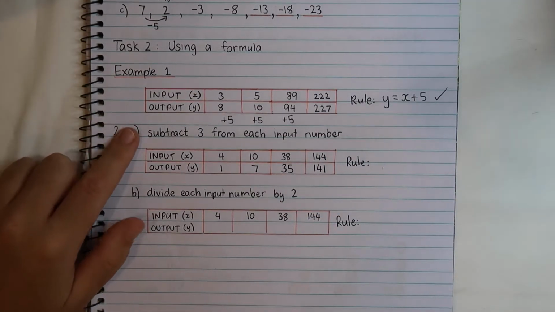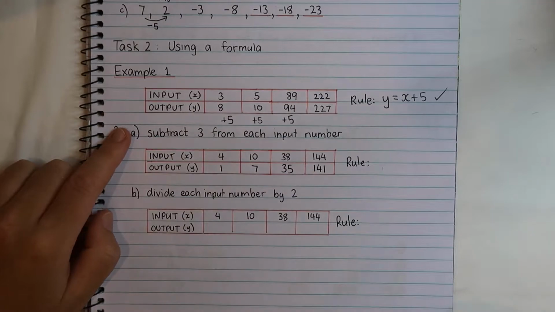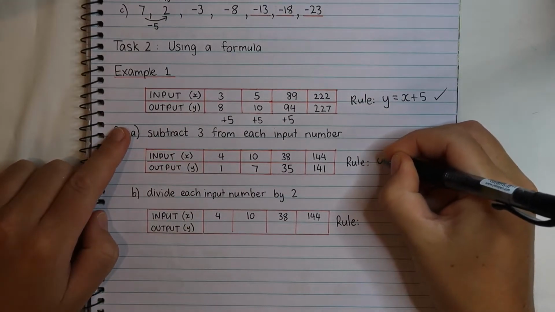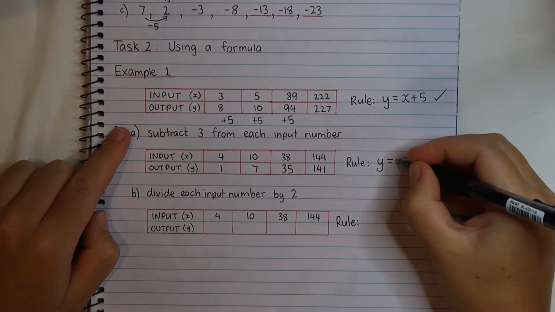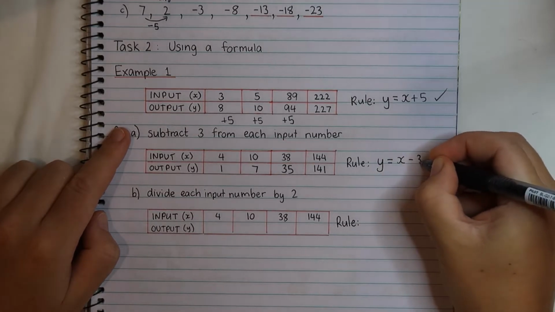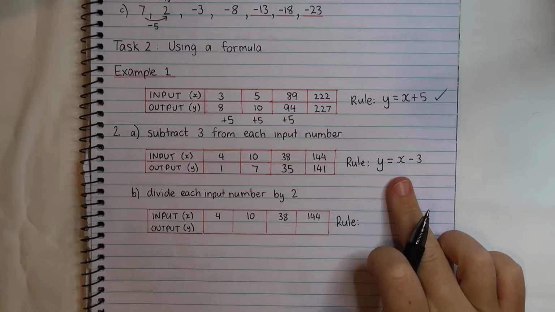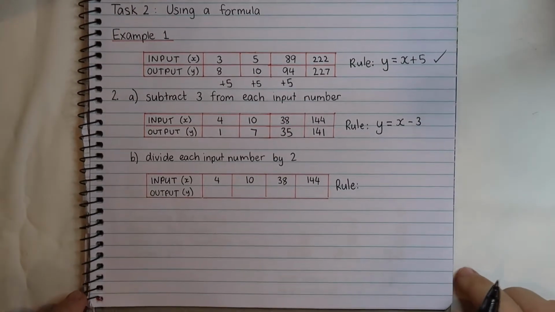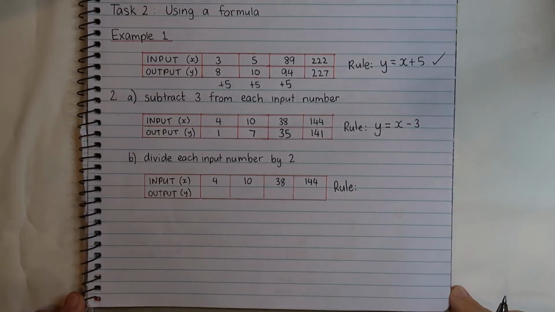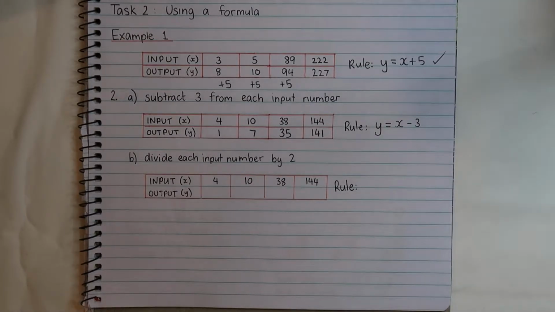So this is a rule, but it's in words. So let's write it as a formula. So we want to find out what our output is, which is y, and we know that we had to take 3 from our input number. So y is equal to x, our input, take away 3. So let's have a look at B. Here we have divide each input number by 2.